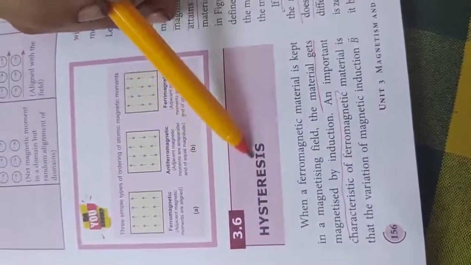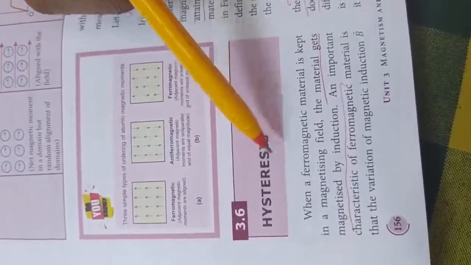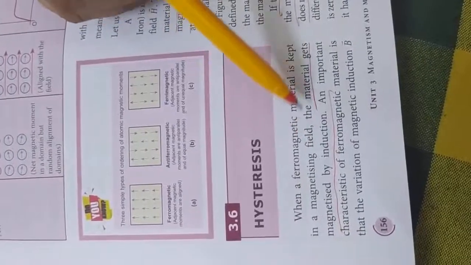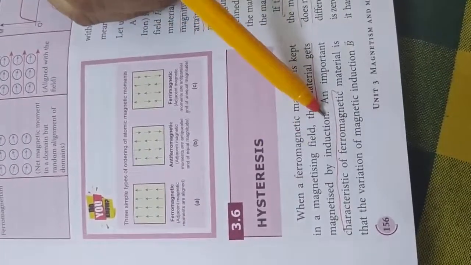Hi girls, today we are going to see about hysteresis. What is hysteresis? When a ferromagnetic material is kept in a magnetizing field, the material gets magnetized by induction.